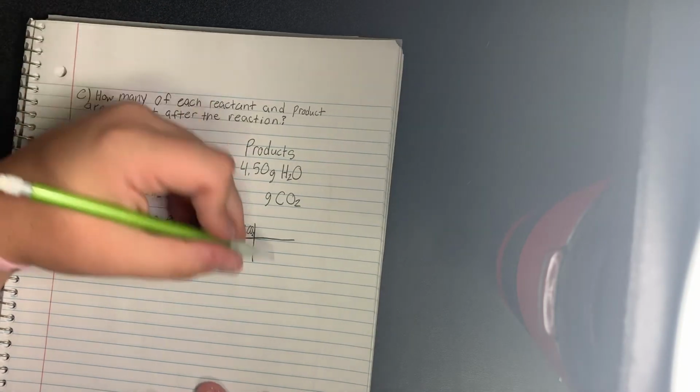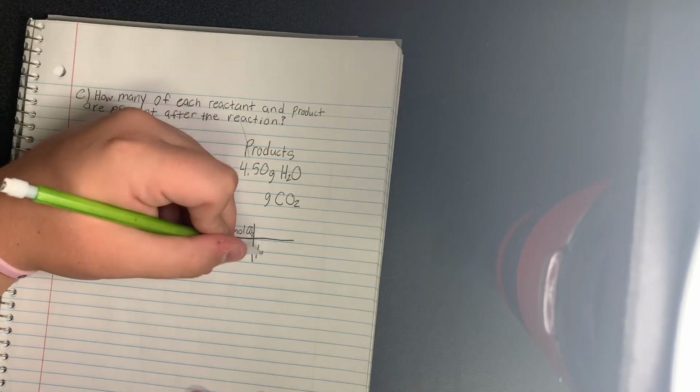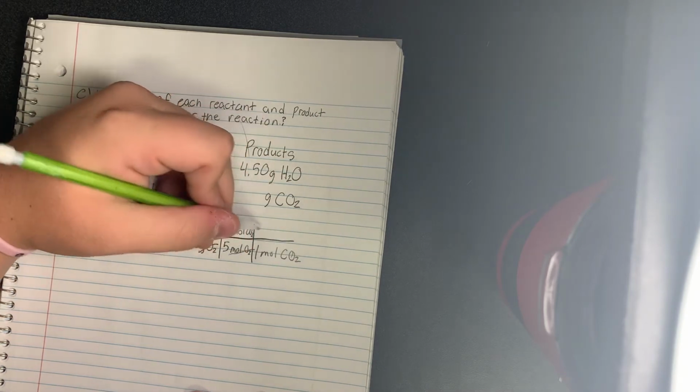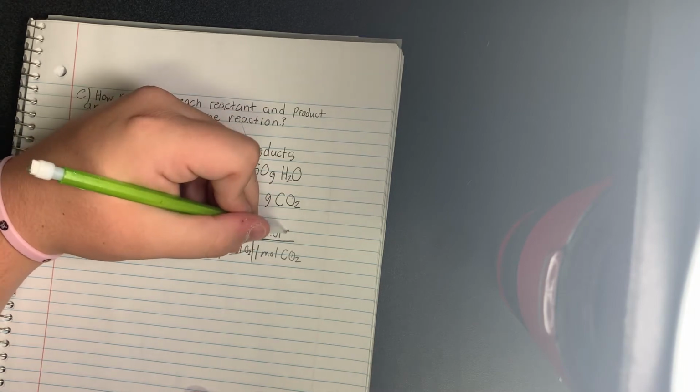And then since we're at moles of CO2, we got to get to grams. So in 1 mole of CO2, there is 44.01 grams CO2.